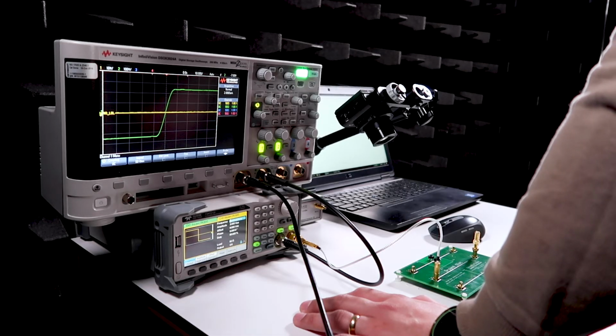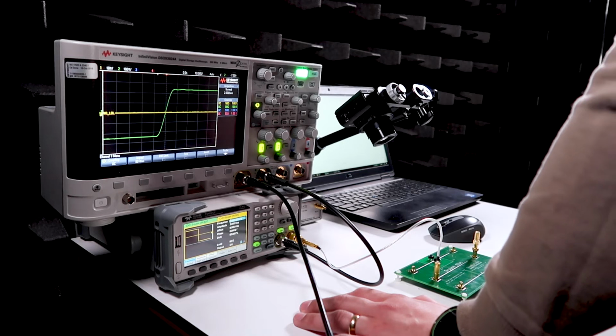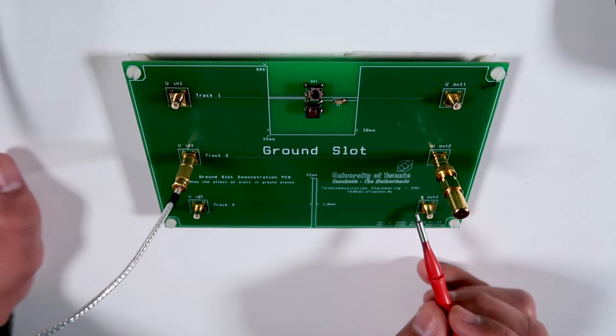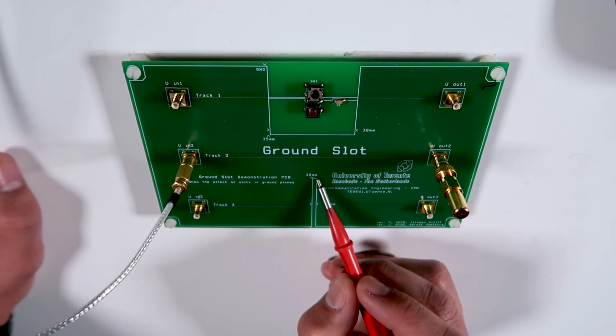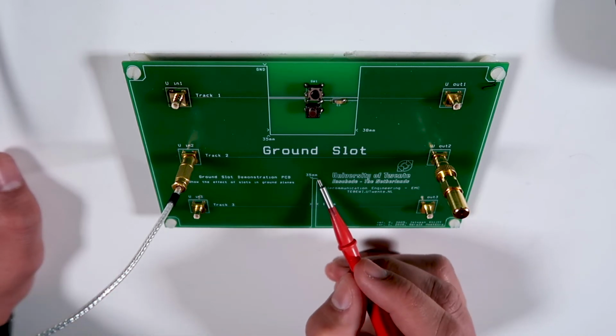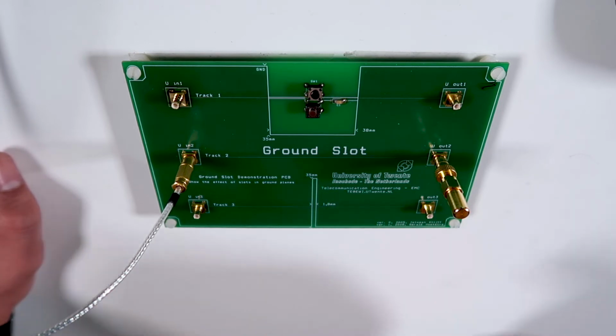But for lower frequencies, we need to choose the second best option, which is, you can imagine, coming from a straight line from the output to here in the extremity of the ground slot.